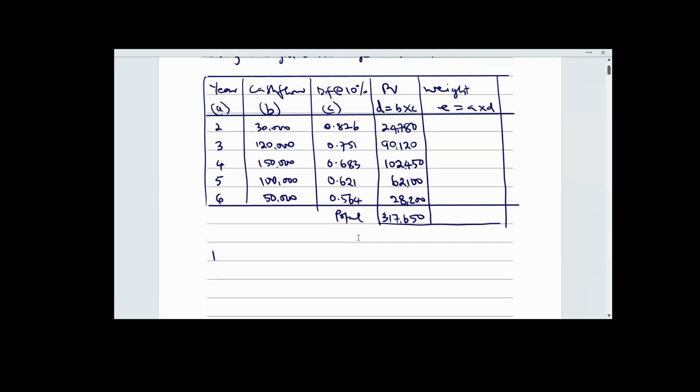Now to get the duration, we need to first of all get the weights, the weighted average of the present value. Therefore, you multiply number of years with the corresponding present value. So 2 multiplied by 24,780. What do you get? I got 307,650. Somebody else should reconfirm. Yes, 307,650. Okay, thank you.